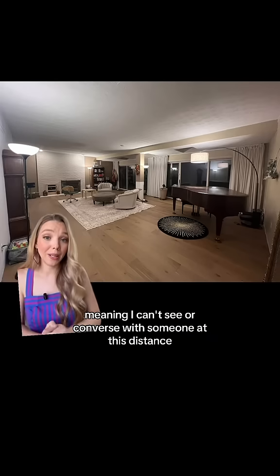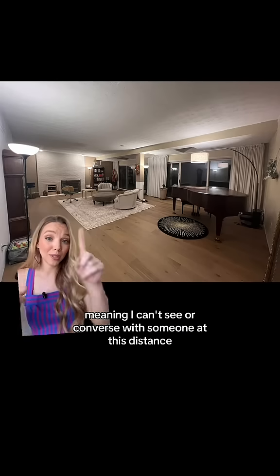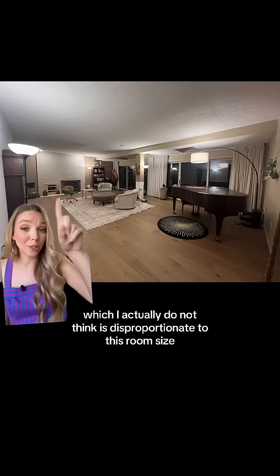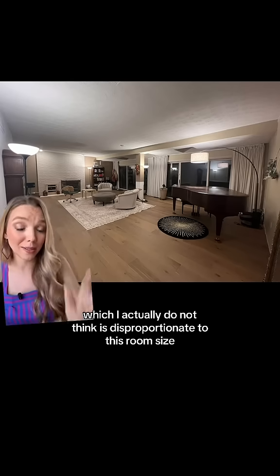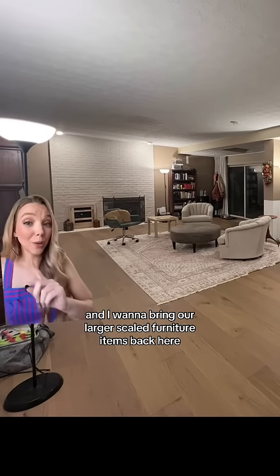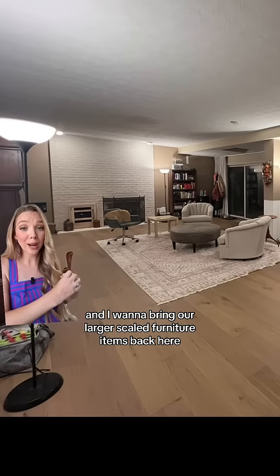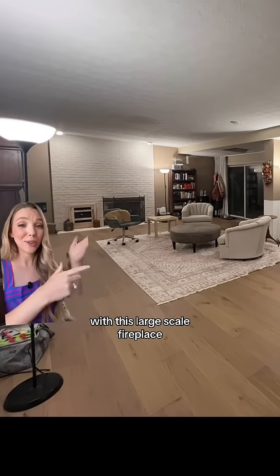Now the room itself though is too long for human scale, meaning I can't see or converse with someone at this distance. You can see in the back this overscaled fireplace, which I actually do not think is disproportionate to this room size. So we're going to problem solve by dividing this room in half and treating it as two different zones. And I want to bring our larger scaled furniture items back here with this large scale fireplace.